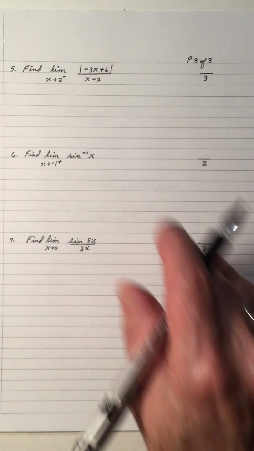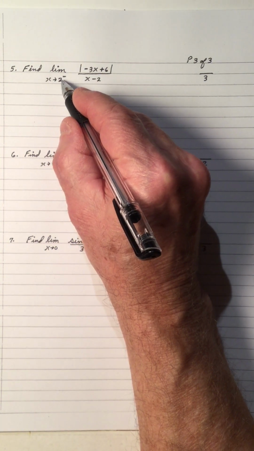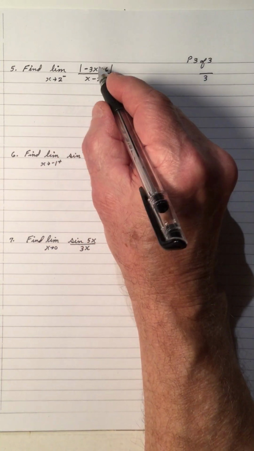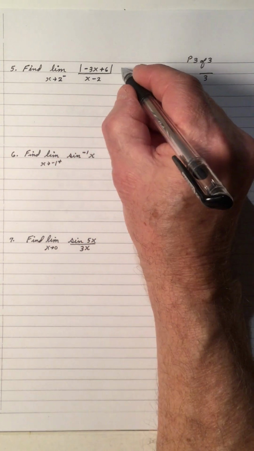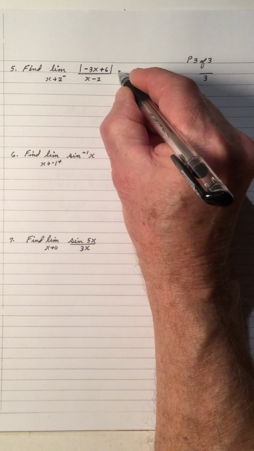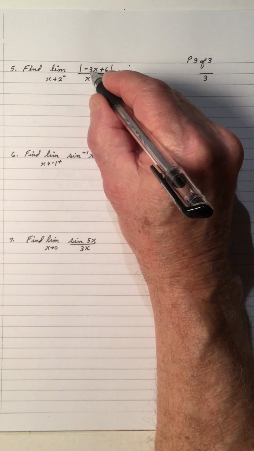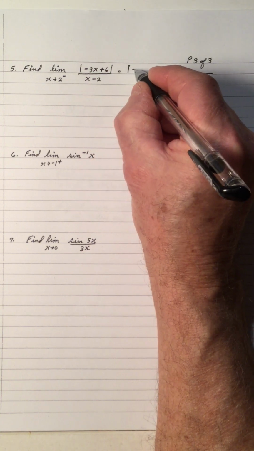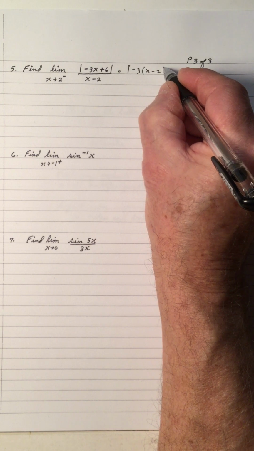3 more to do. Find the limit as x approaches 2 on the negative side, that's on the left side, of this absolute value. Before we start here, let's simplify this. So this is the absolute value with a negative: we have negative 3 outside of x minus 2.